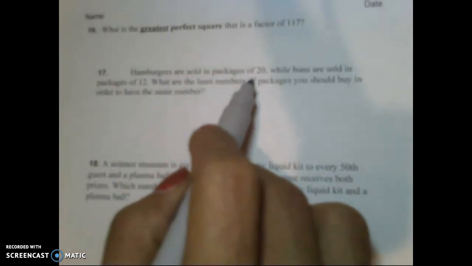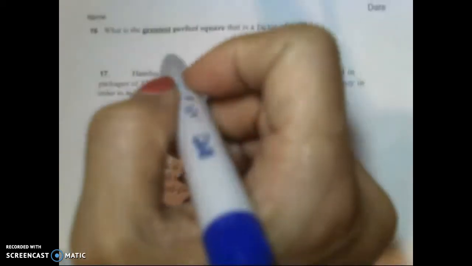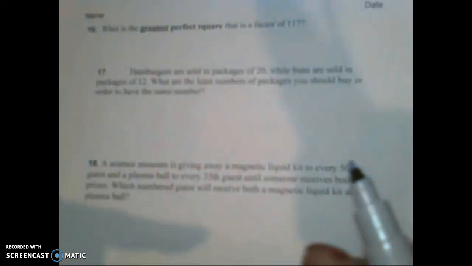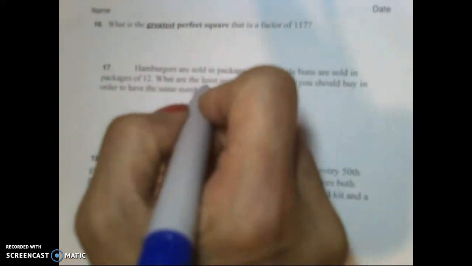Moving on to our problem with the packages of hot dogs and hamburgers and buns. It says hamburgers are sold in packages of 20, while buns are sold in packages of 12. Think back to the video that I showed you earlier today, and the frustration of why you would need to know how many packages you need to buy. You told me today that there's a clue, and it says what are the least number of packages you need to buy. Well, when it tells you the least number of packages, you know that you're going to do the LCM.